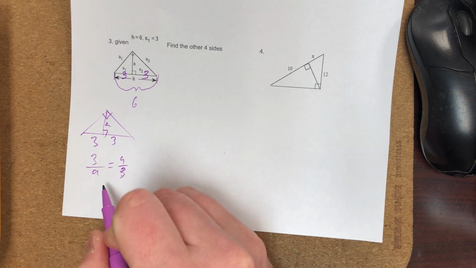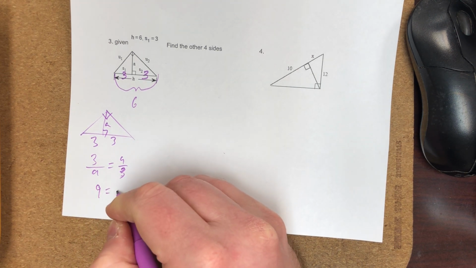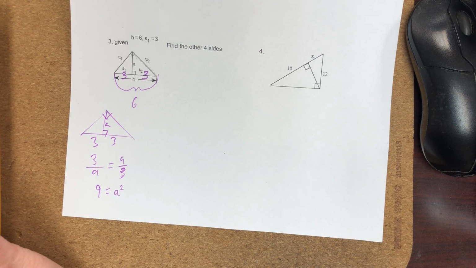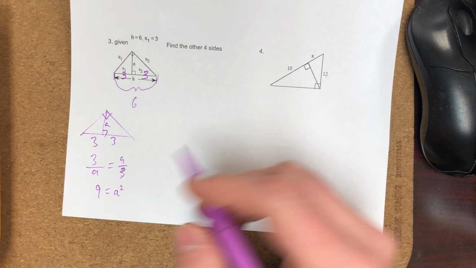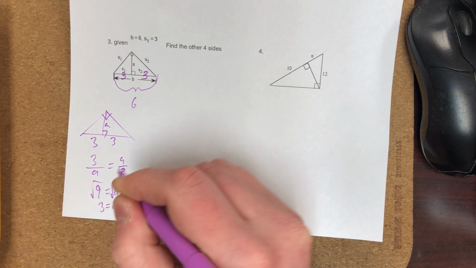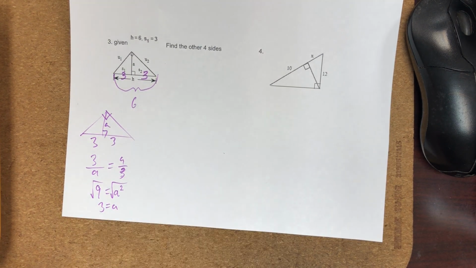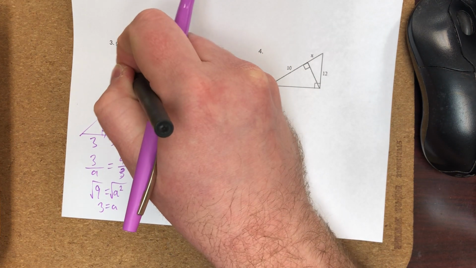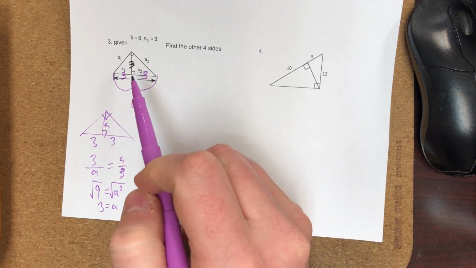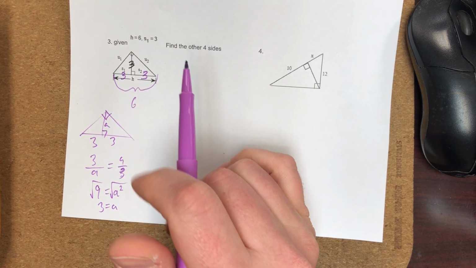So let me do this. I'll cross multiply, I'll get 9, and that is equal to A squared. I don't need my calculator for that. I know the square root of 9. It's 3. So A is 3 as well. That's kind of silly. Okay, 3, 3, 3. What do you bet U1 and U2 are 3 as well? They're not. Don't get your hopes up too much.